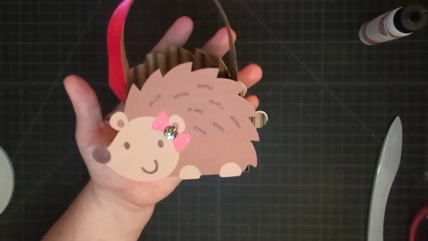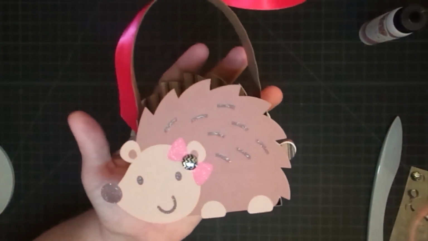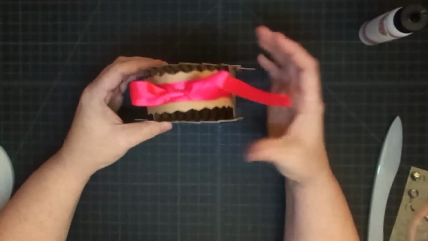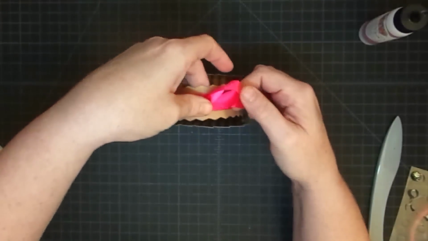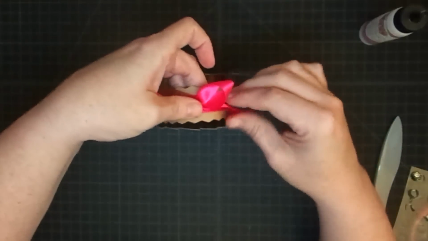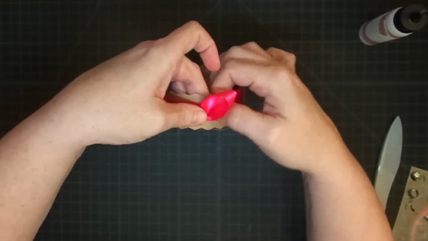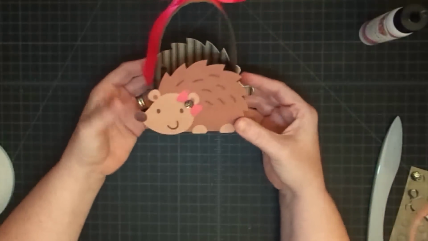So there you go. There's your little Hedgehog Valentine gift bag. You can put any sentiment. It doesn't even have to be Valentine. I just wanted to do something pink. Y'all know I don't do pink a lot, right? I was surprised I even had pink in my stash, to be honest, because I do so little pink. But that's how you do it.